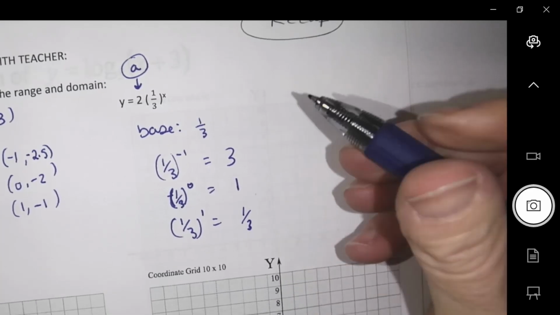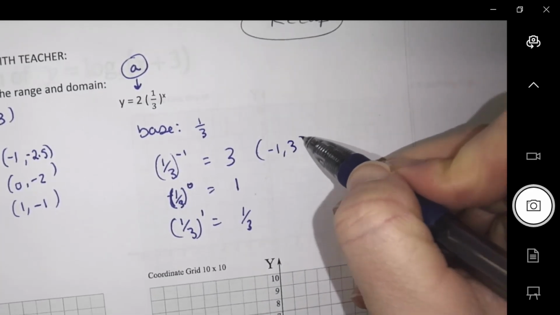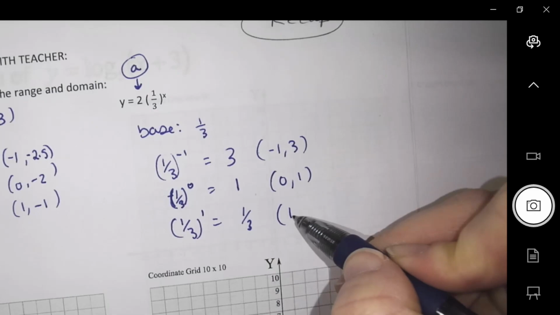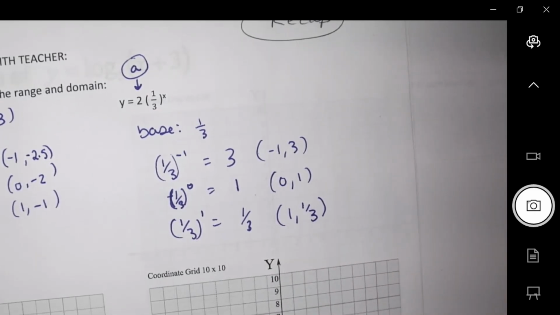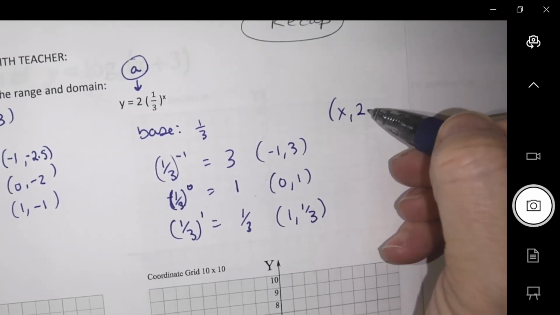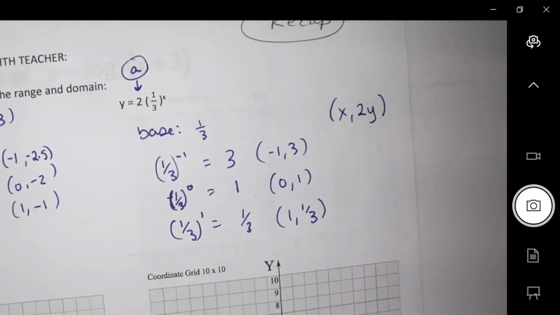To the 1 is always itself. Okay, original points. Transformations, we have an A. So I'm going to be multiplying my y's by 2.